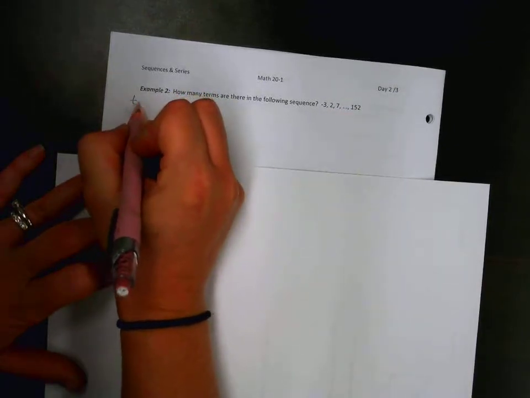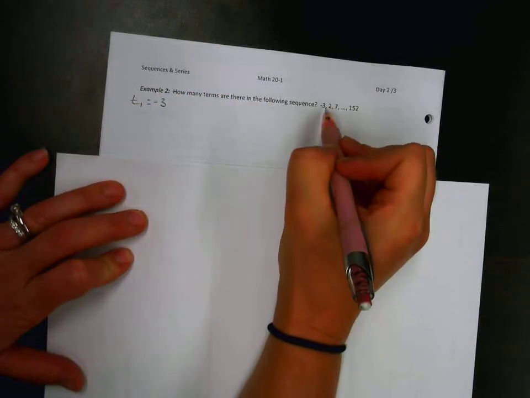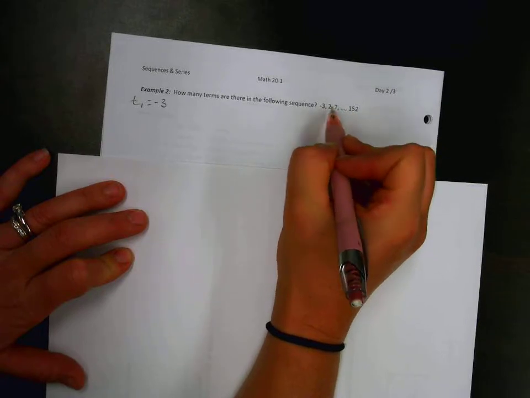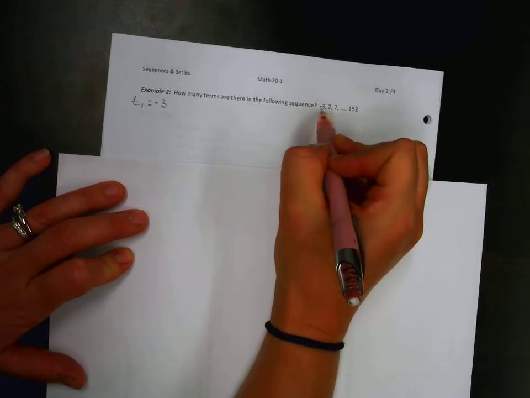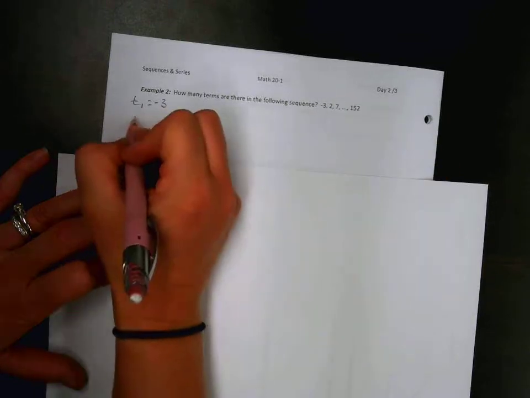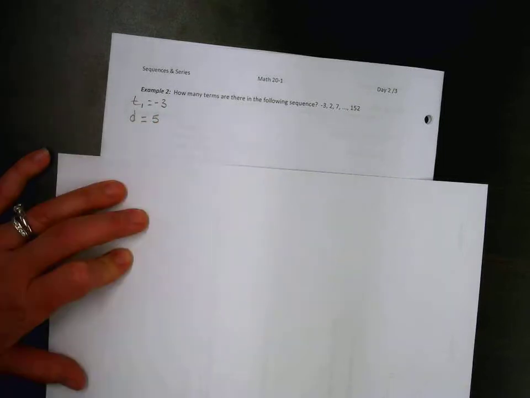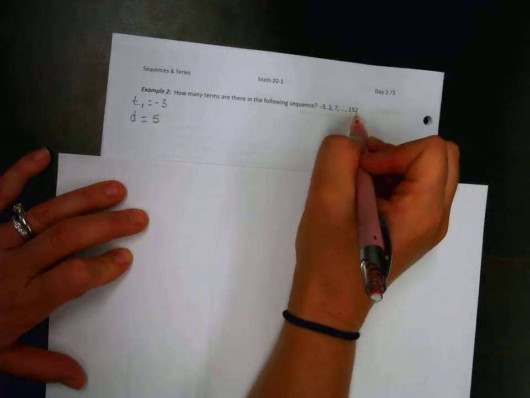So we are given our first term, which is -3. Looking at this sequence, we could figure out the common difference. So we went from -3 to +2, and then +2 to +7. So our common difference here would be 5. We also know this last term of the sequence.